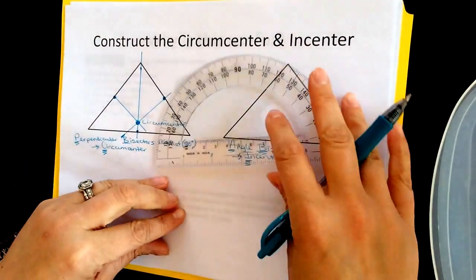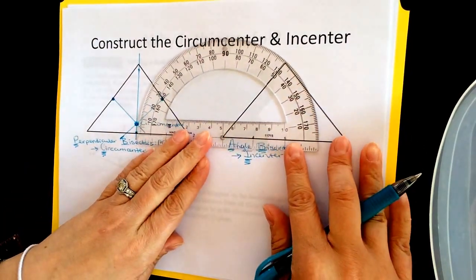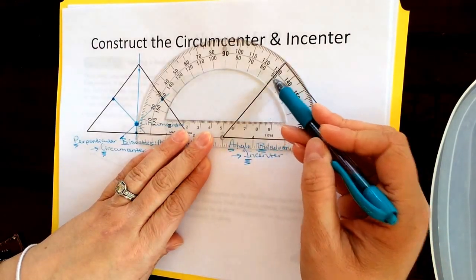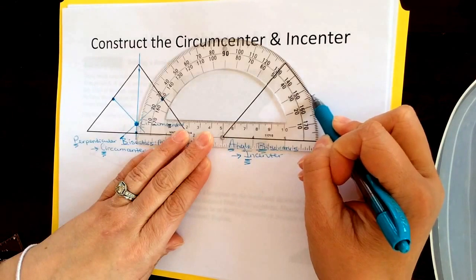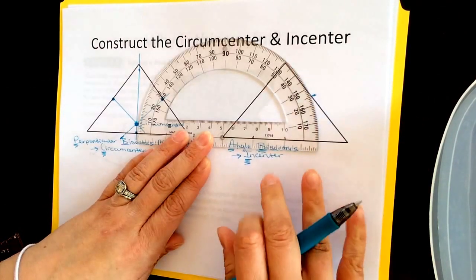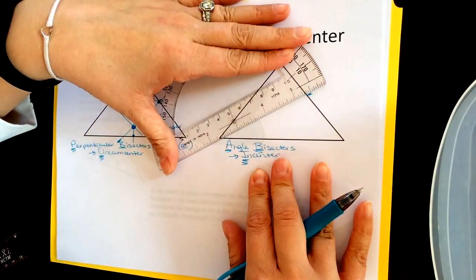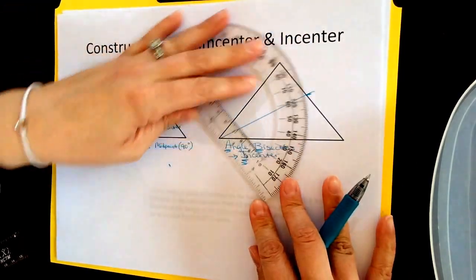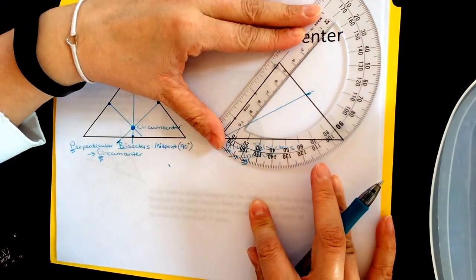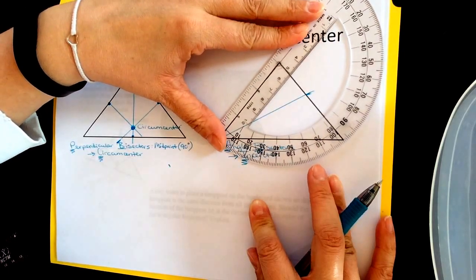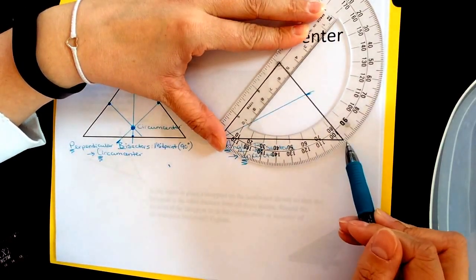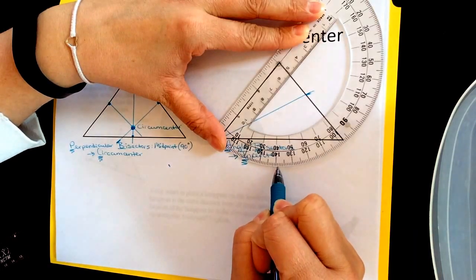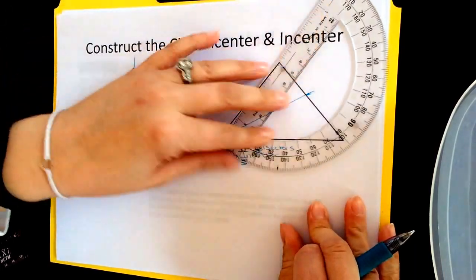So if I want to bisect the angle, I first need to know how big my angles are. So I'm going to put my protractor here. See that this one's 50 degrees. So if I bisect that, that'll be at 25, which is about right there. Bisect that angle. Measure this top angle here. It's about 82, so half of 82 would be 41. That's right there.